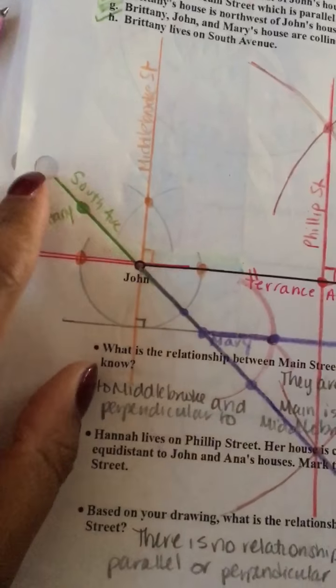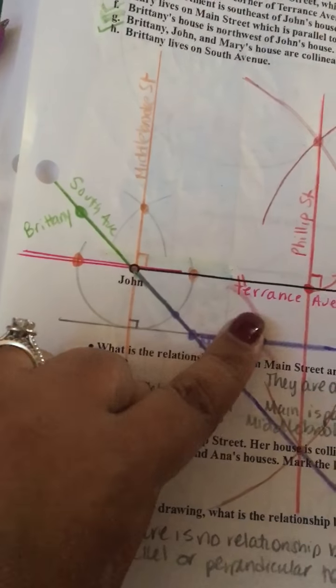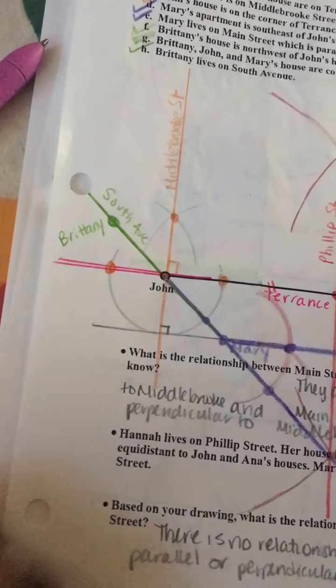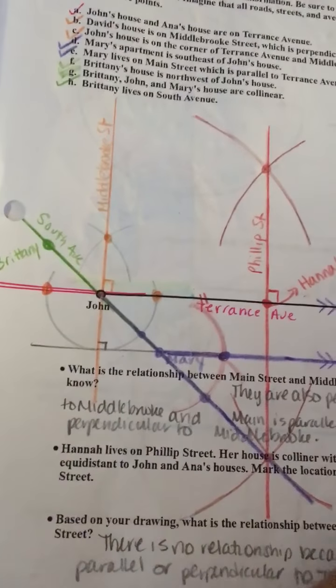Alright, the last question is, what's the relationship between South Avenue, which is this avenue here, and Terrence? Basically you would say there's no relationship because South Avenue is neither parallel nor perpendicular. Now somebody else said South Avenue and Terrence Avenue create an angle. You can say that. I mean, that doesn't exactly say a relationship, but that's okay.